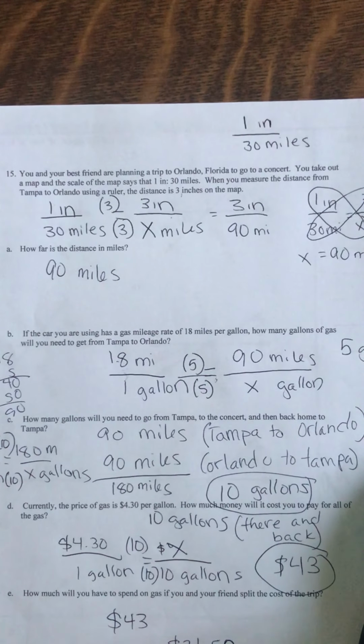Okay, so this was our introduction to scale factor. It's not too difficult. You guys, I know, are very comfortable with proportions. And it's just a different way of looking at it. So we're moving away from cross multiplication and dividing and really working on scale factor.